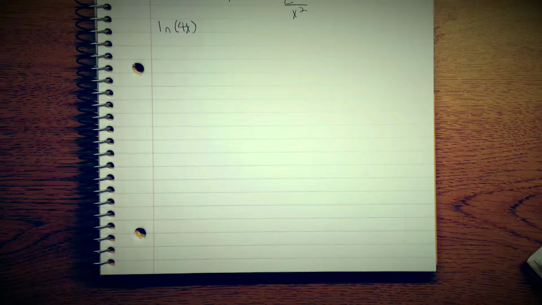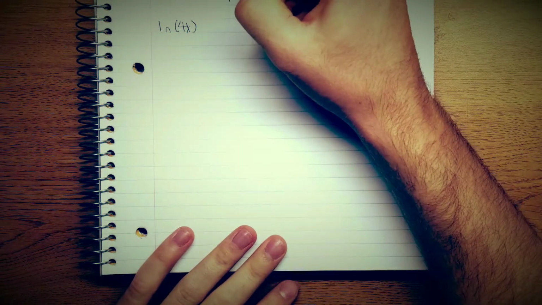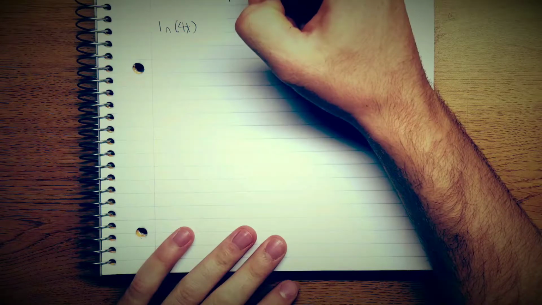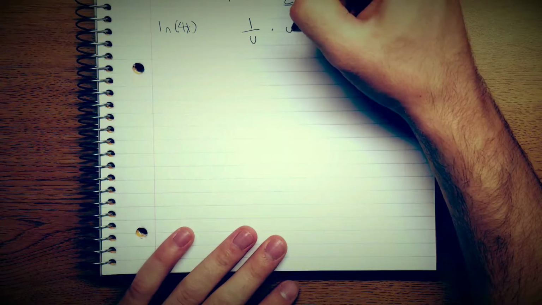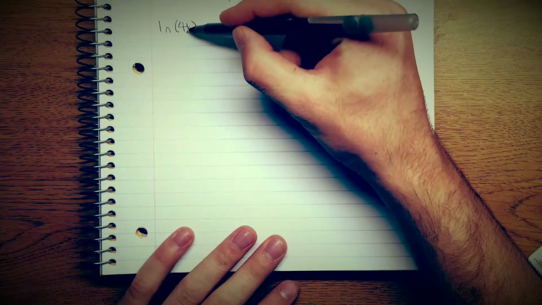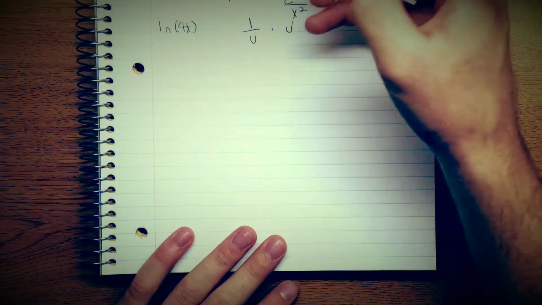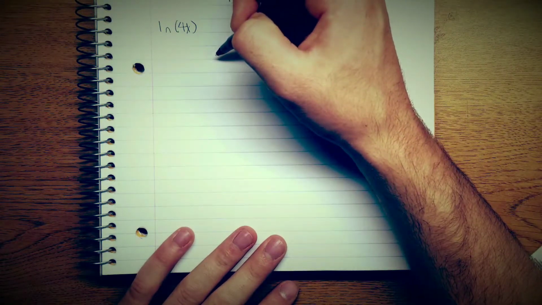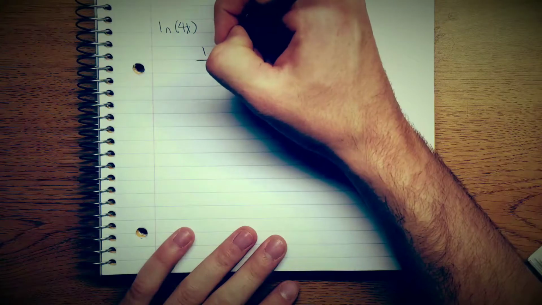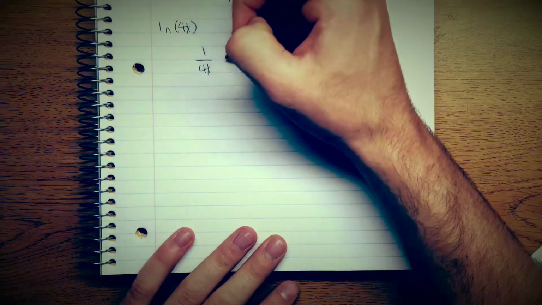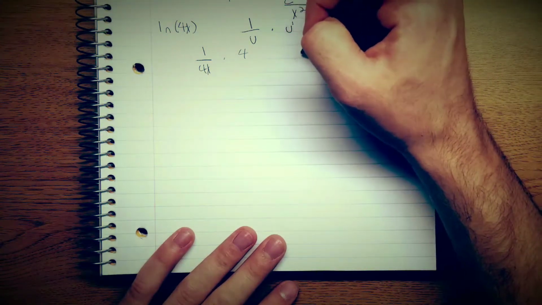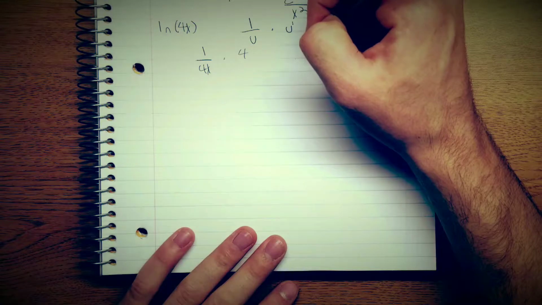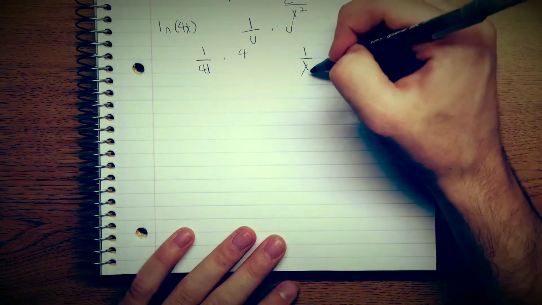We'll now attempt a problem with a natural log. So in these problems, we'll find that the solution is equal to 1 over the inside function multiplied by the derivative of the inside function. So using this example, we'll find that 1 over 4x multiplied by 4. And then we can simplify this to be 1 over x. And this is the final solution.